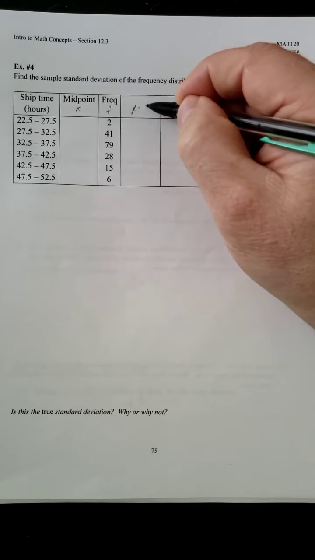Then we're going to start to find the standard deviation with the last three columns. So we need our x minus x bar, our x minus x bar squared, and then our x minus x bar squared times the frequency.